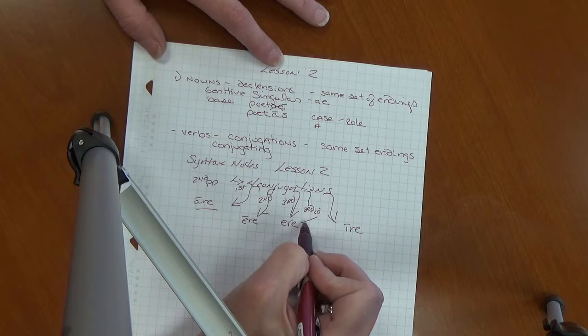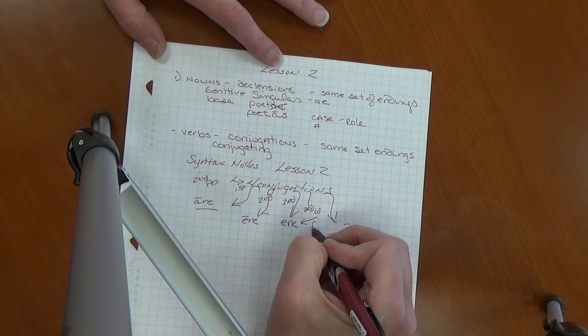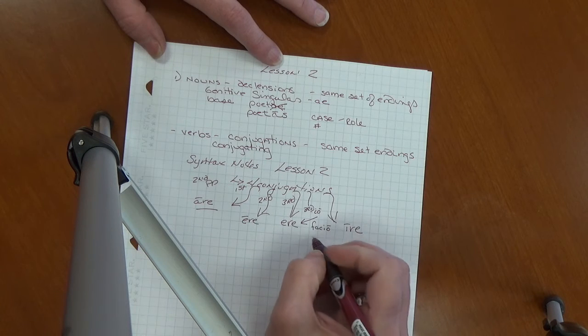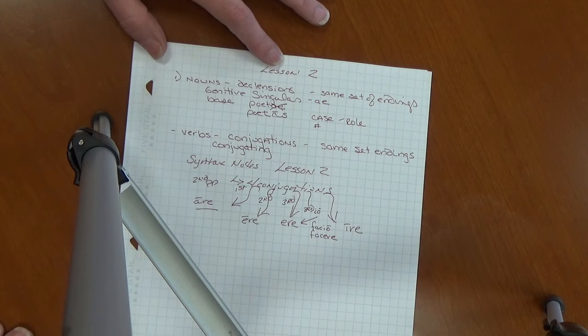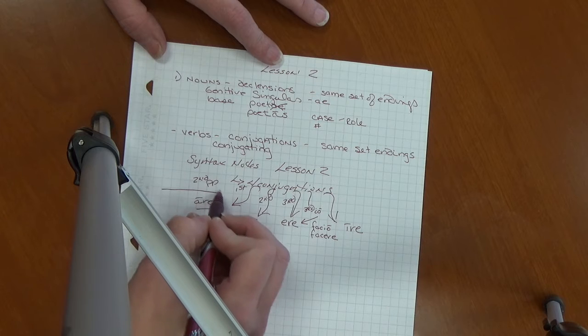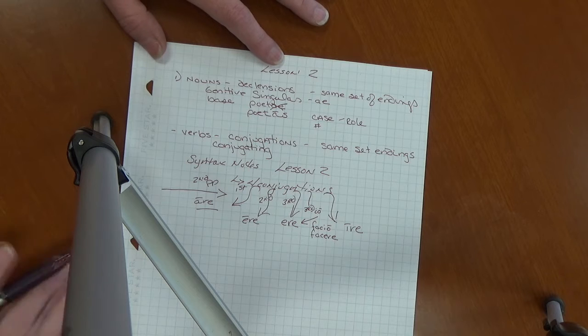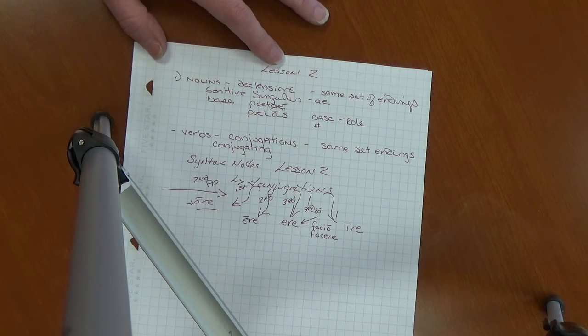It still has that short ere, but the first principal part has an extra I in it that we're not used to seeing. We're going to start with the first conjugation, just like we started with the first declension. And just like the first declension, A is integral to the first conjugation.